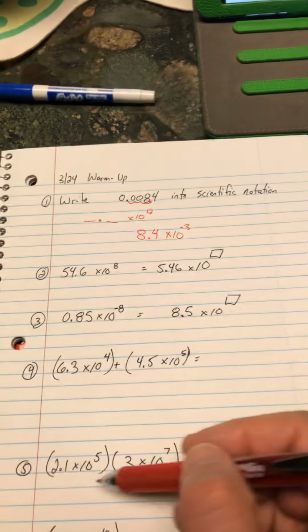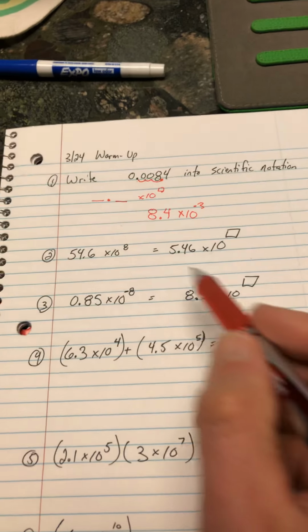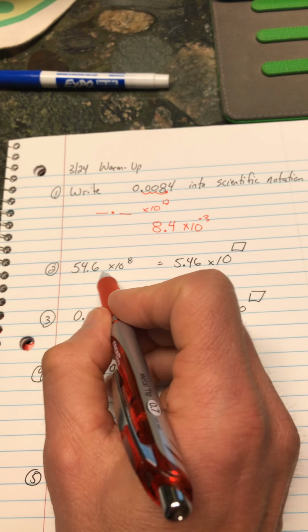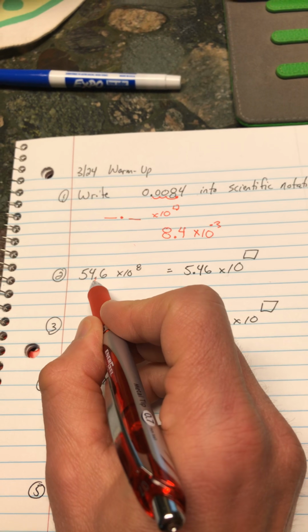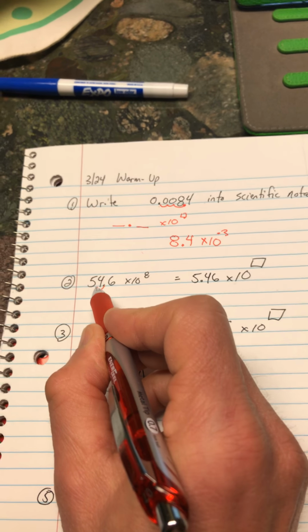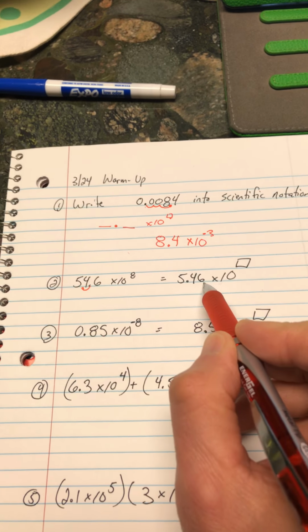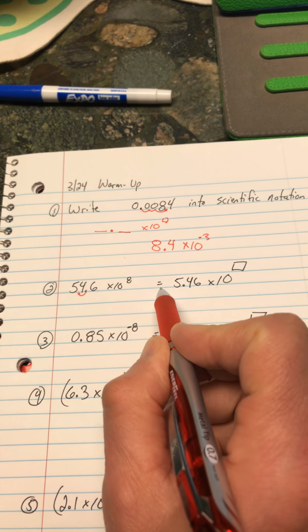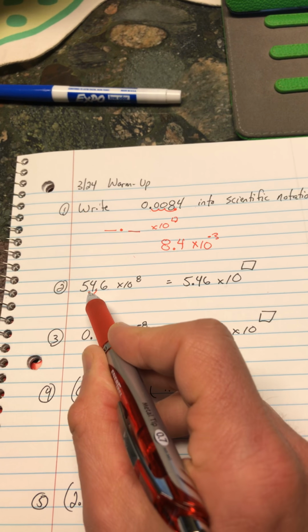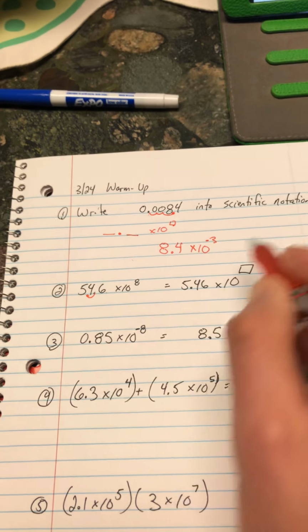All right, then I know when we add and subtract, sometimes we have to move things around, so that's why I put these in here. If I want to put this in scientific notation, I'd have to move it 1 more. So think about what happens. I'm going to get 5.46. If this were times 10 to the 8th, it would go over 8 this way. So if I move it 1 more, now I'd have to move it over 9 to get back to the original.